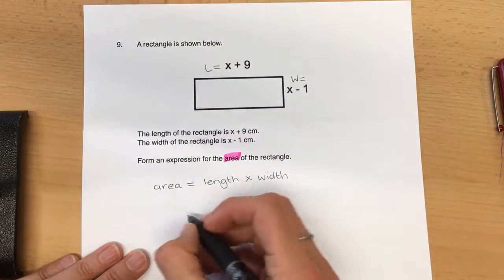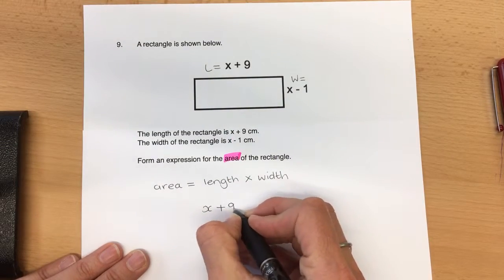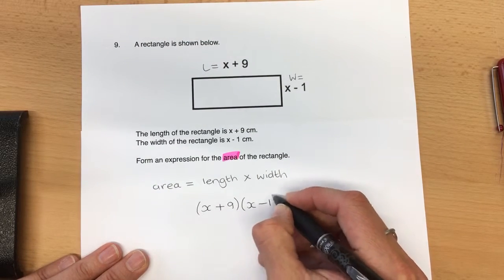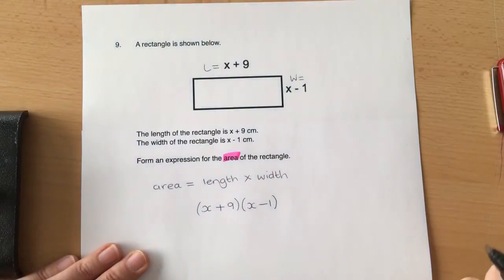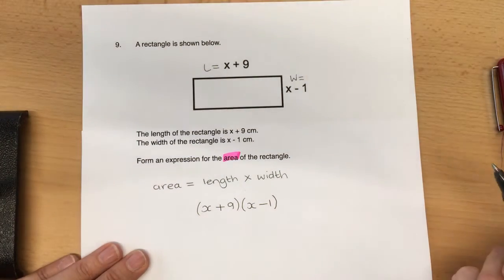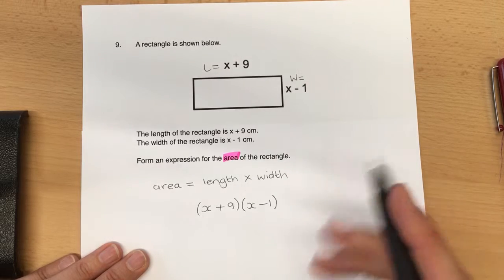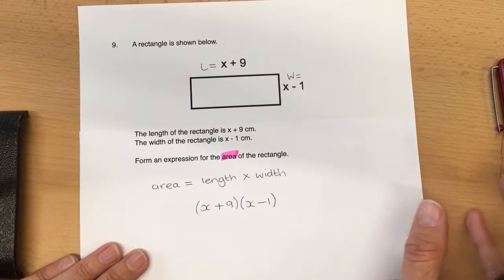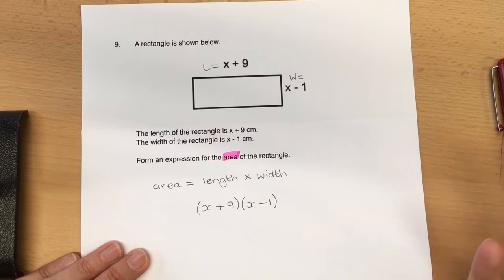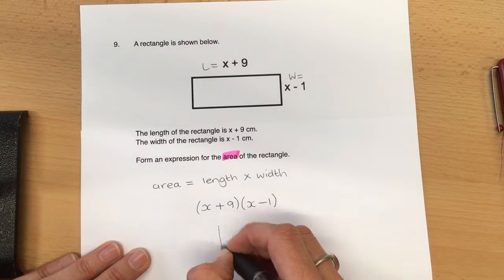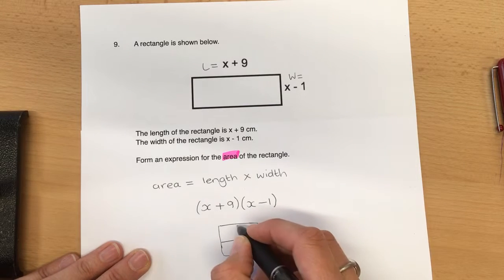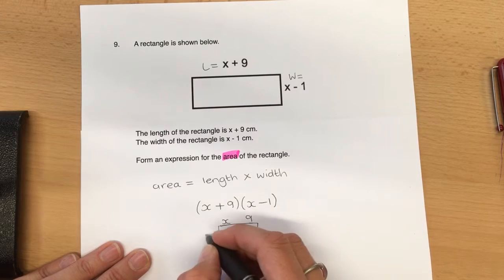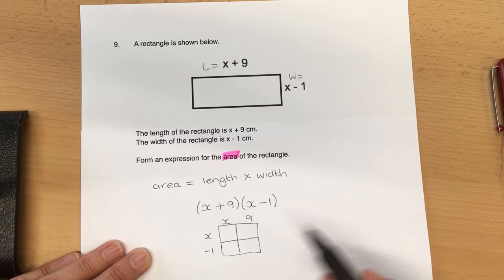So I take the length, which in this case is x plus 9, and I take the width, which is x minus 1, and I multiply them together. Now remember, you don't need to put a multiplication sign between these two, because if you already have the two brackets right next to each other, that automatically tells you that you are going to expand them, so you're going to multiply them. So if you've been following my other tutorials about expansion, then we have an x and a 9, and we have an x and a minus 1. So we're going to start multiplying.